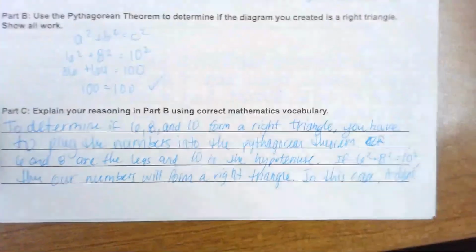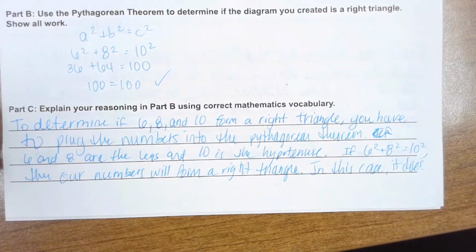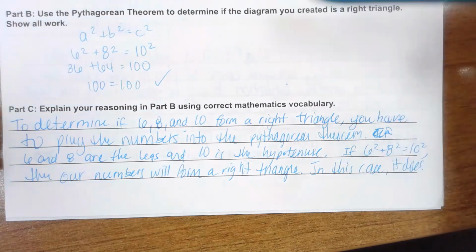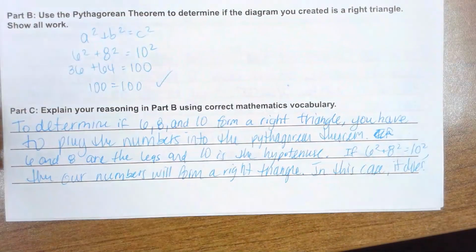So what I wrote was, to determine if 6, 8, and 10 form a right triangle, you have to plug the numbers into the Pythagorean theorem. 6 and 8 are the legs, and 10 is the hypotenuse. If 6 squared plus 8 squared equals 10 squared, then our numbers will form a right triangle. And in this case, it does. So again, you're just explaining your reasoning on why this did form a right triangle. You can pause the video to write that down, but I'm going to move on to the last question here.